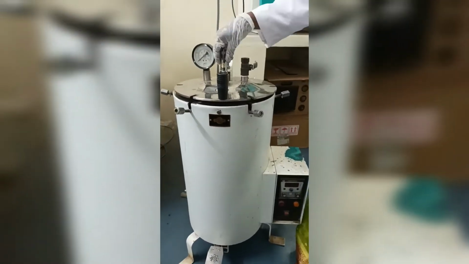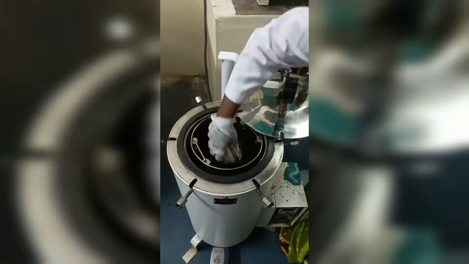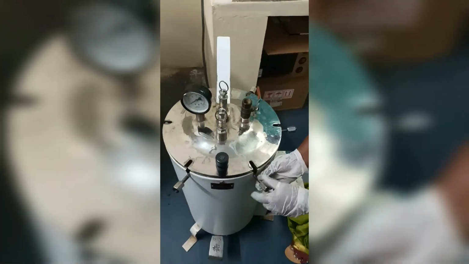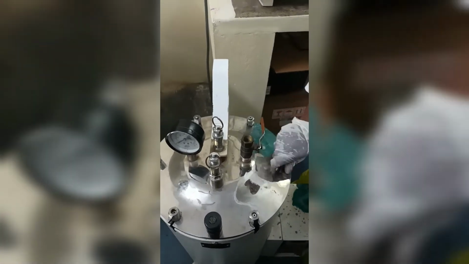Autoclave. Place the nutrient agar medium and petri plates in the autoclave. Close the lid. Tighten the screws properly. Switch on the autoclave. Autoclave uses saturated steam under pressure of approximately 15 pounds per square inch to achieve a chamber temperature of 121 degrees Celsius for 10 to 15 minutes. LBS means libra balance scale.